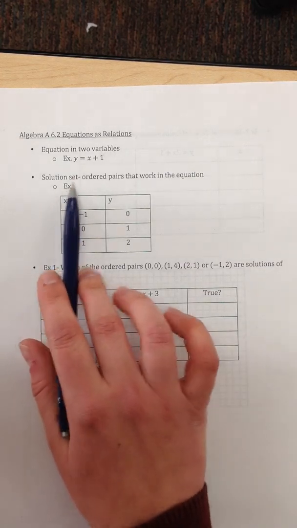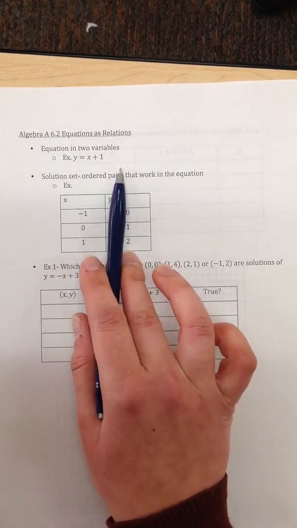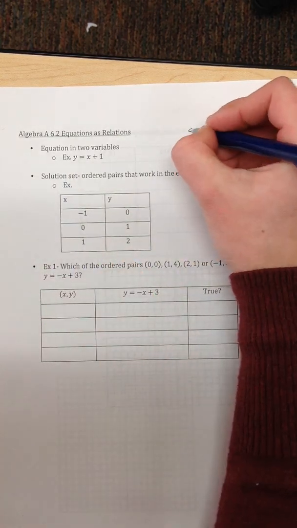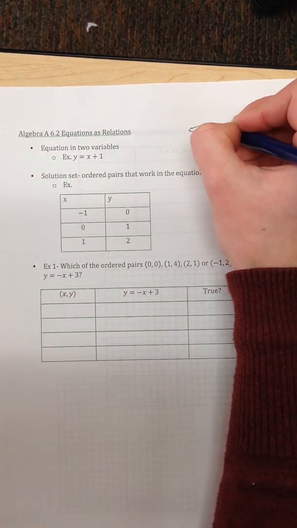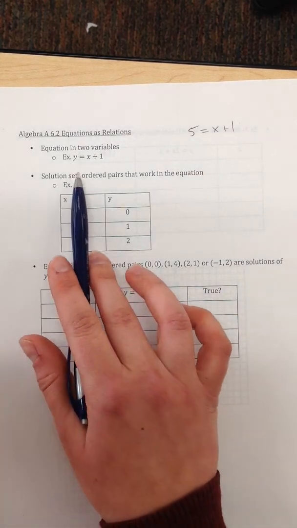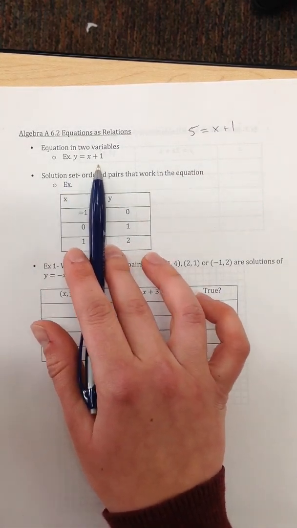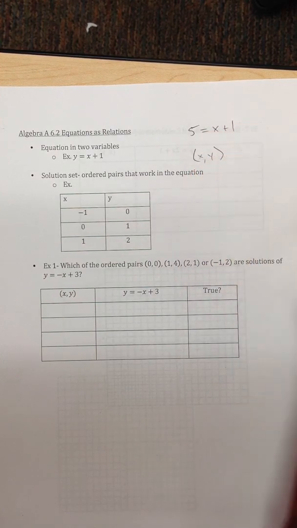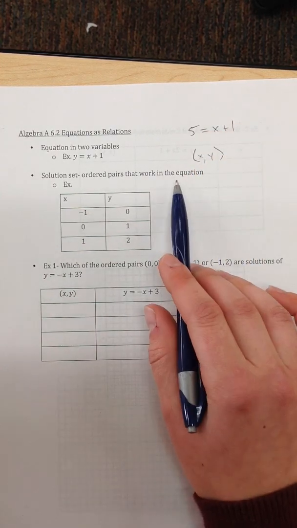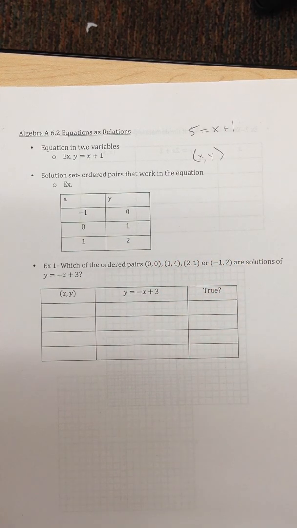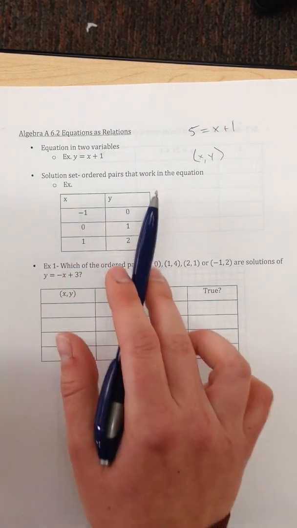So now what we're going to deal with is equations in two variables. Before, when we dealt with equations, we had something like 5 is equal to x plus 1, and then we could solve that for x. But now we're dealing with two different variables, an x and a y, like our ordered pairs, where you plug one value in and get the other value out, and then that would be on your graph of this equation.